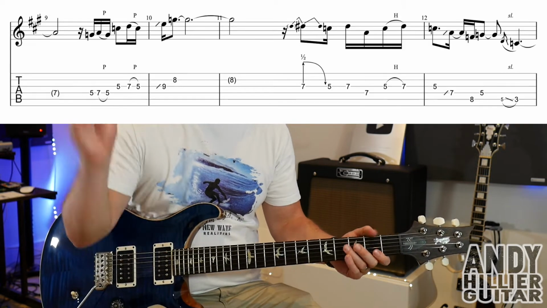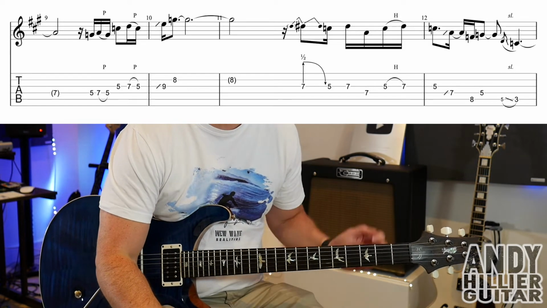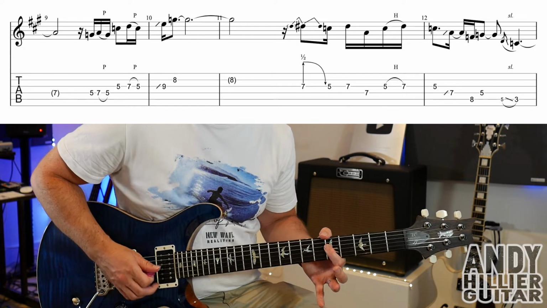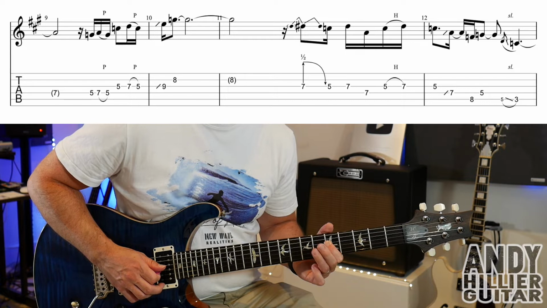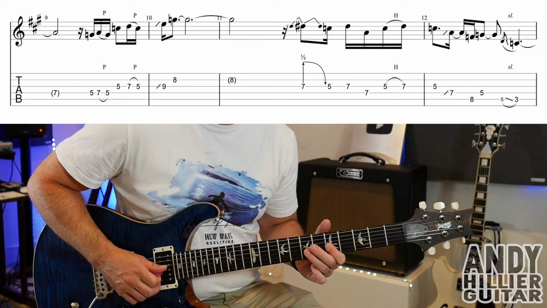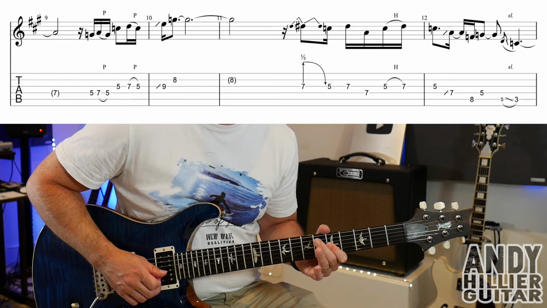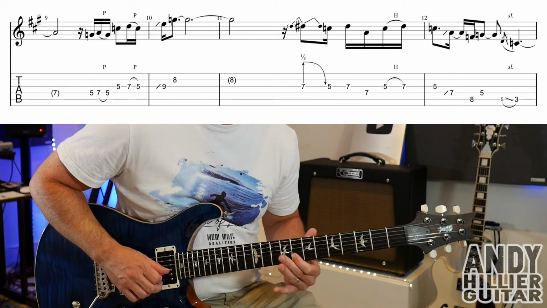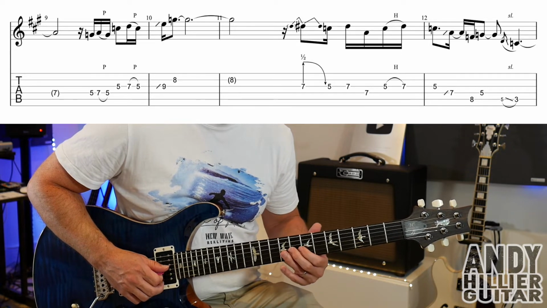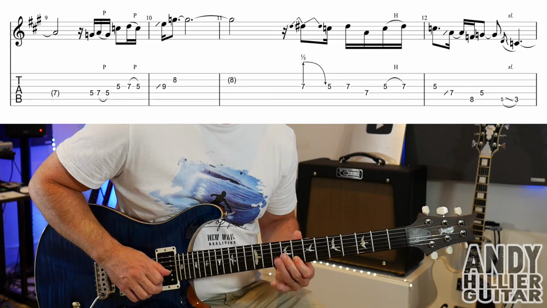Okay, on to the next line, and it's the same phrase, but it's moved up 3 frets. So you're starting on fret 5. So D5, hammer on to D7, pull off to D5, G5, G7, pull off to G5, quick little slide up to the 9th fret on the G string and then play B8. So it goes.